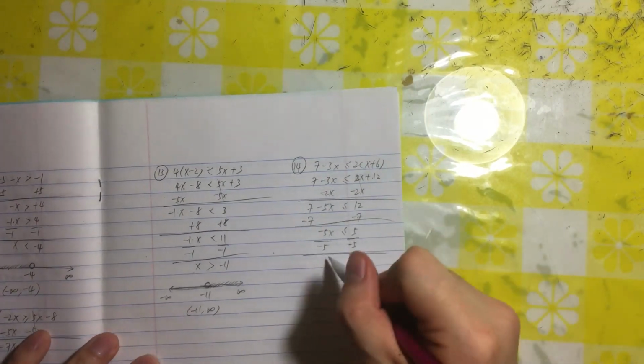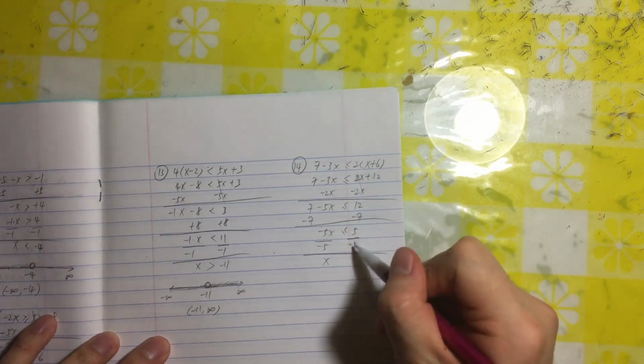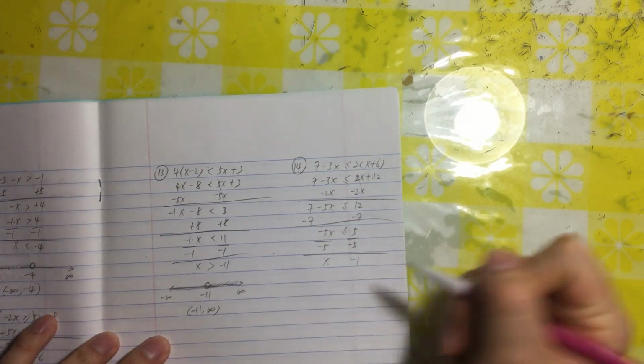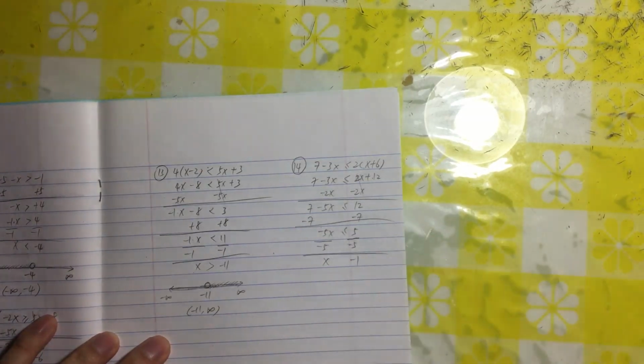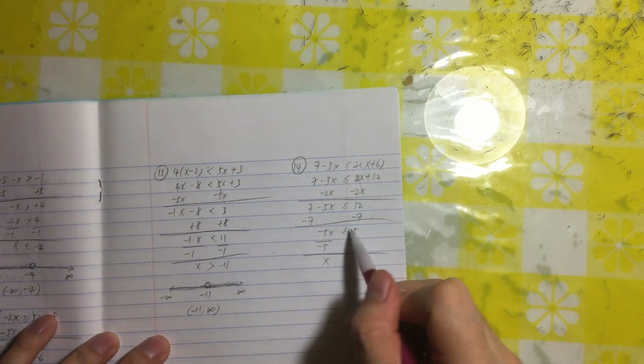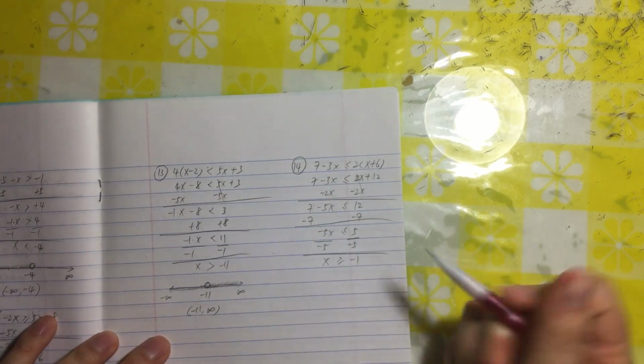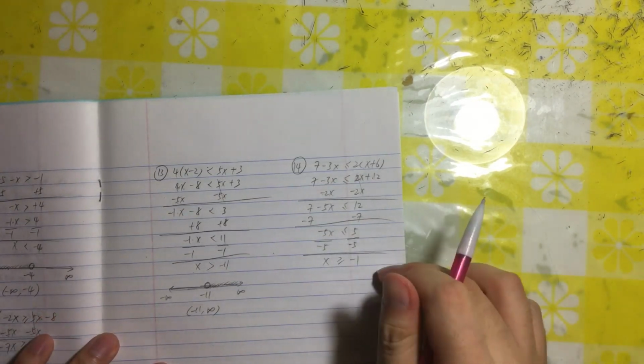On the left side, what's left is x. On the right side, positive 5 divided by negative 5 is negative 1. And be very, very careful. When we divide an inequality by a negative number, always switch the direction of the inequality sign. Less than or equal to becomes greater than or equal to. That's the solution.